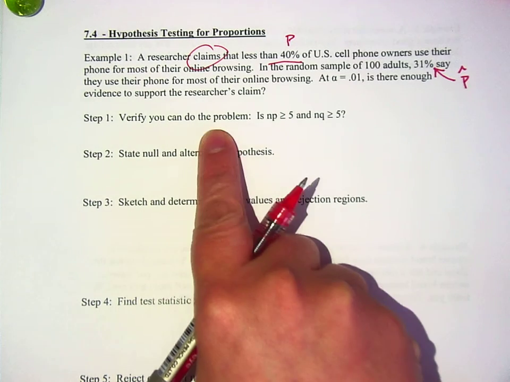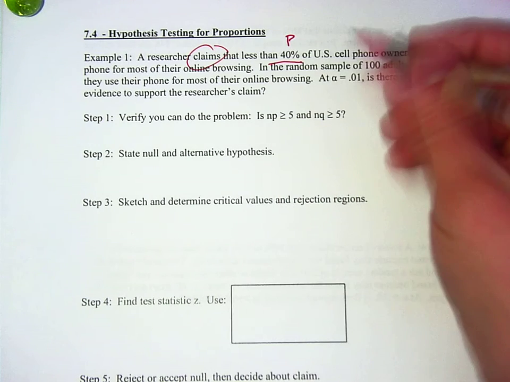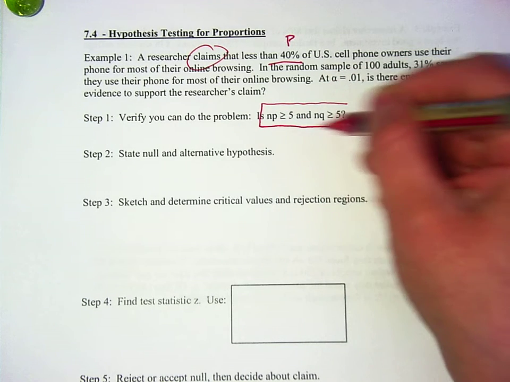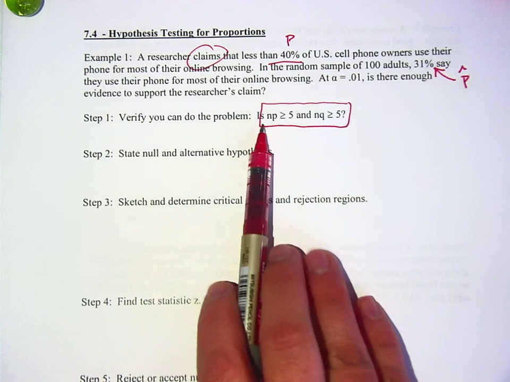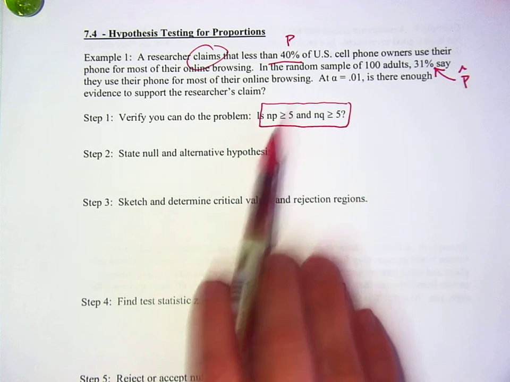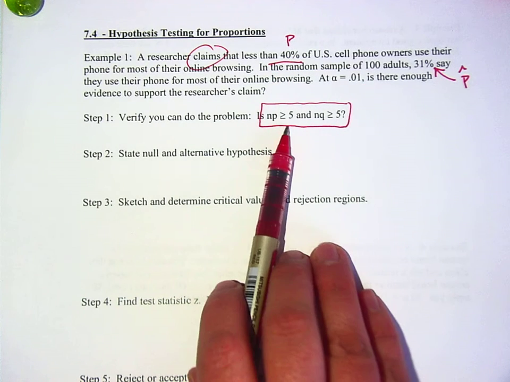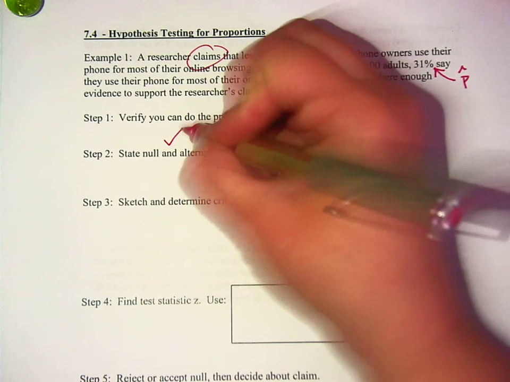Okay, so first we have to verify that we can do the problem. Is n times p greater than or equal to 5, and is n times q greater than or equal to 5? This is something that you need to check on your own, and you might need to get a few more data points to make it work, or you could always not make it work, and then in your errors say, look, this really shouldn't be valid anyway. So they asked 100 people. And n times p, notice this is not p hat, this is not the result, so this is what your guess was, that 40%. So 100 times 40%, is that greater than 5? Yes. And 100 times 60% is also greater than 5, we're good there.